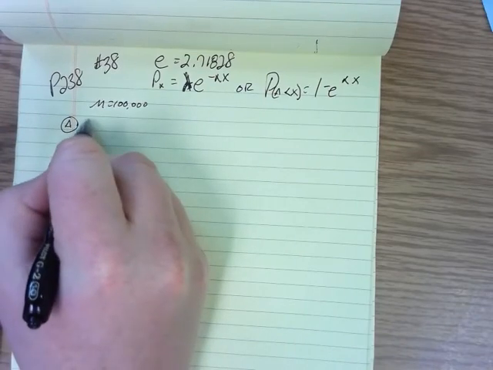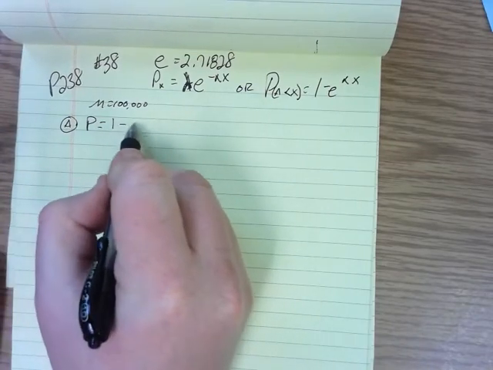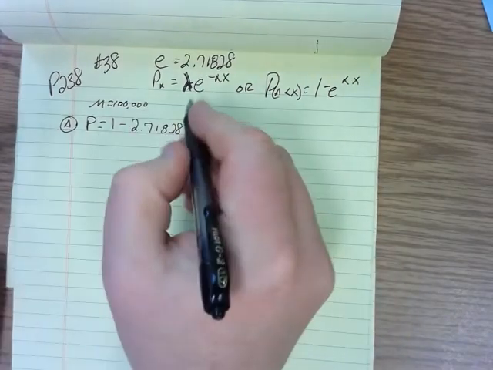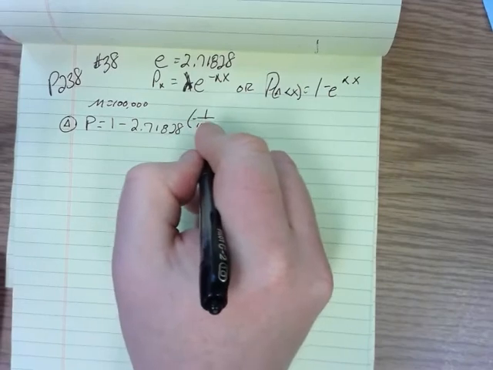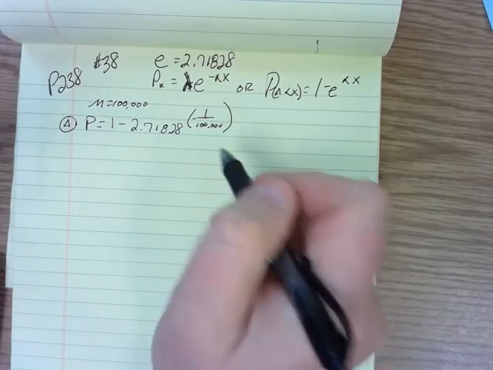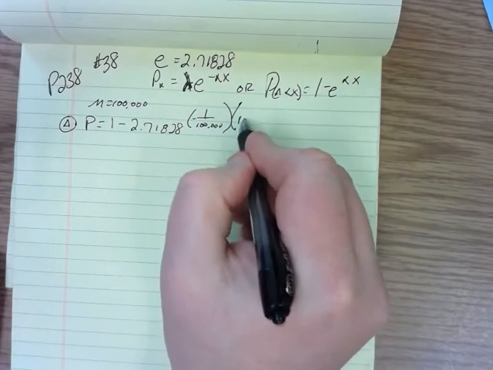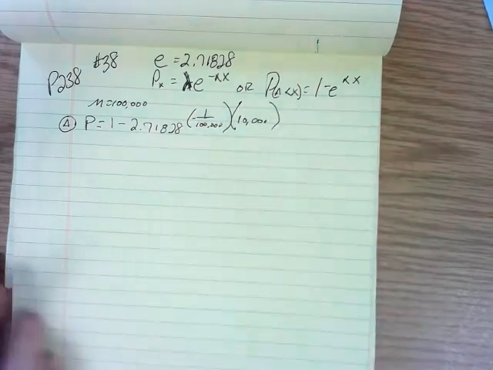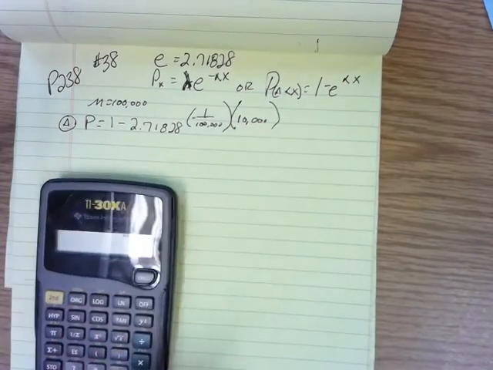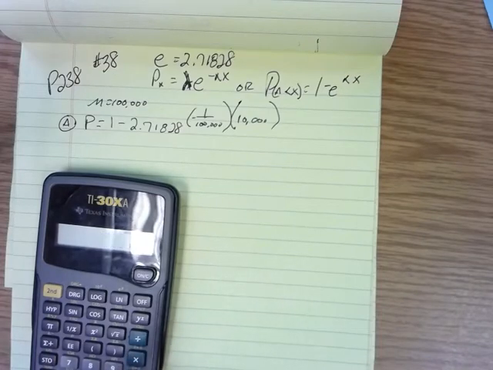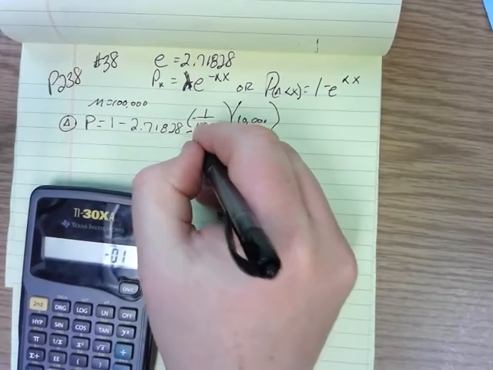So P is going to be equal to 1 minus 2.71828 to the negative 1 over lambda, and make sure you use your negatives in the right spot here, because it will affect your answer. And then the x variable we're measuring. So again, make sure you get your negative: 1 over 100,000 times 10,000 equals negative 0.1.